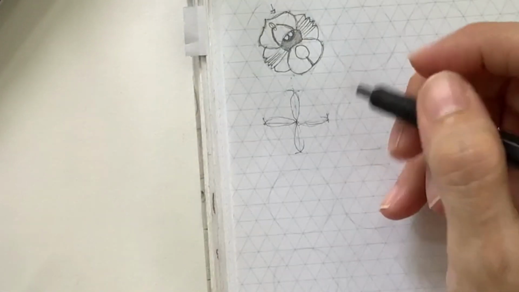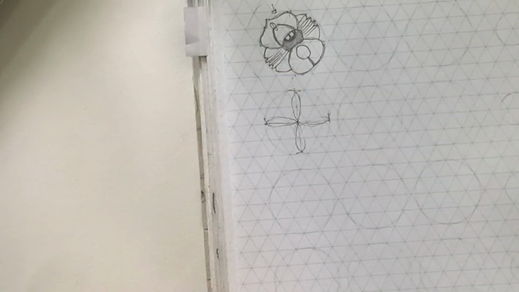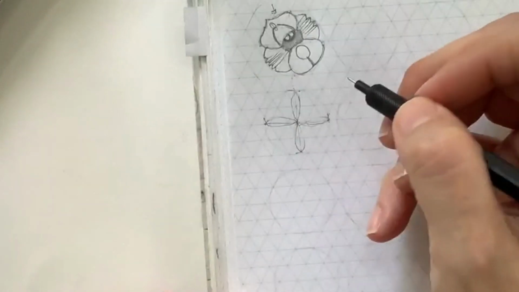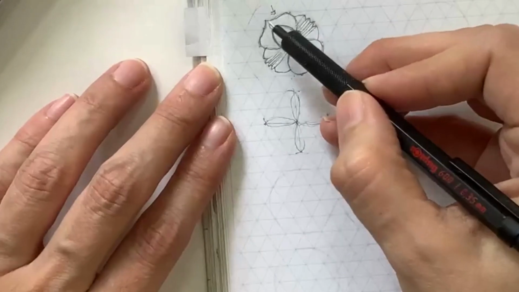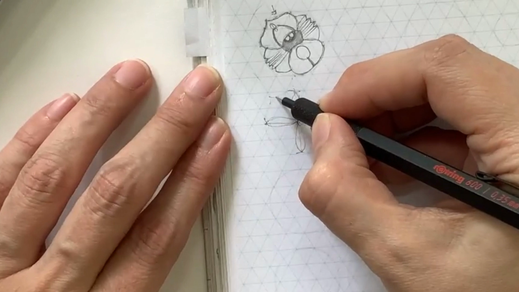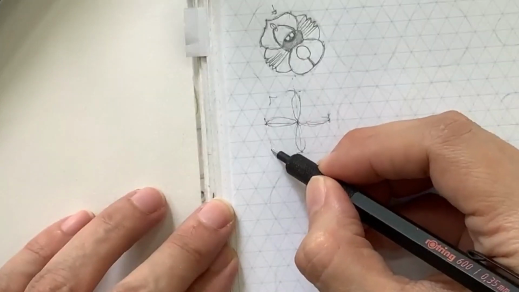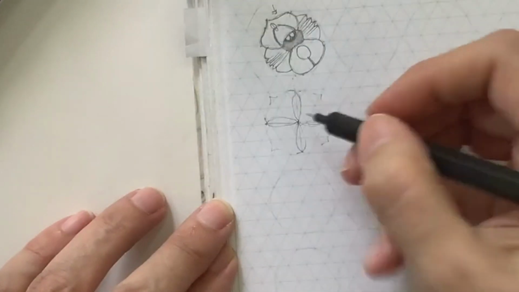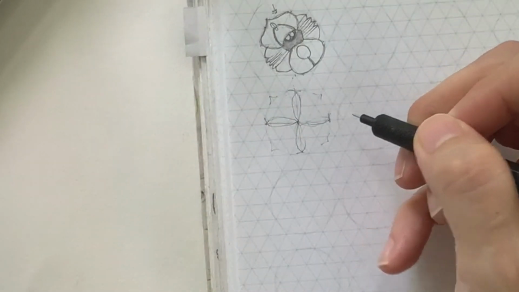And I'm drawing very lightly right now, because I am going to be erasing, and I don't want to have the markings of the pencil visible. So the next thing that I'm going to do is take this detail, this little tip, and I'm going to draw it on the center of each petal. Again, very lightly. And it doesn't have to be in the center. It doesn't have to be perfect, remember.